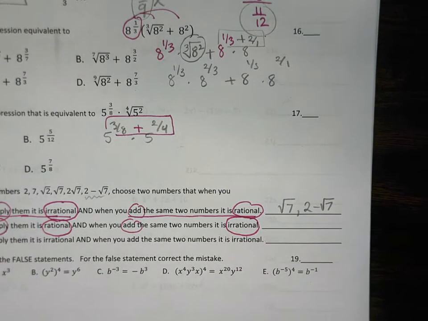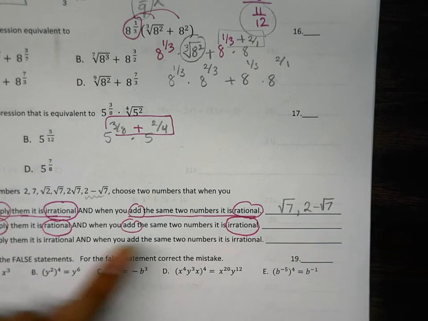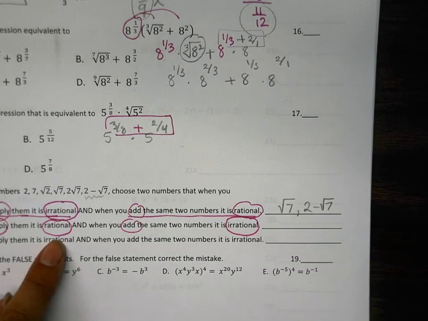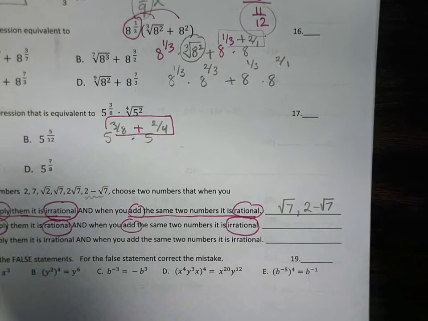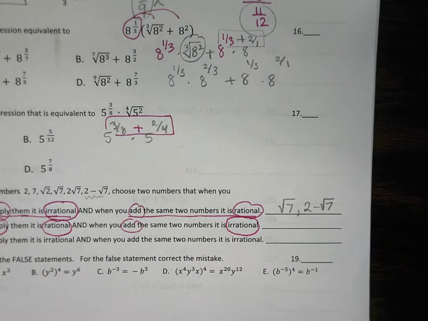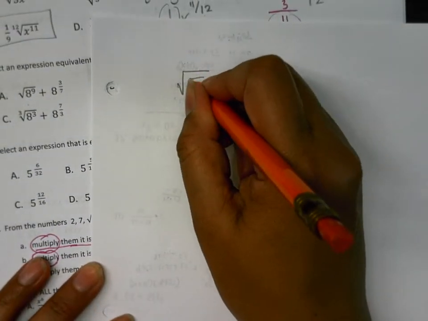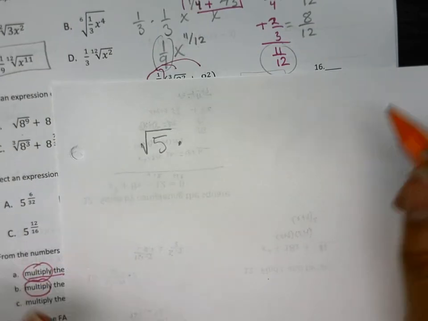Let's look at the multiplying. Actually, yeah, the multiplying and rational. How do I multiply two numbers together and make them rational? Can anybody give me an example? Root 5 times what would give me a rational answer, meaning no more square root? Yes, Chauncey?